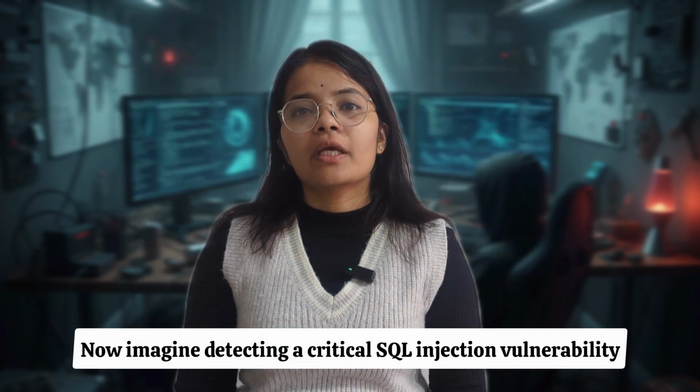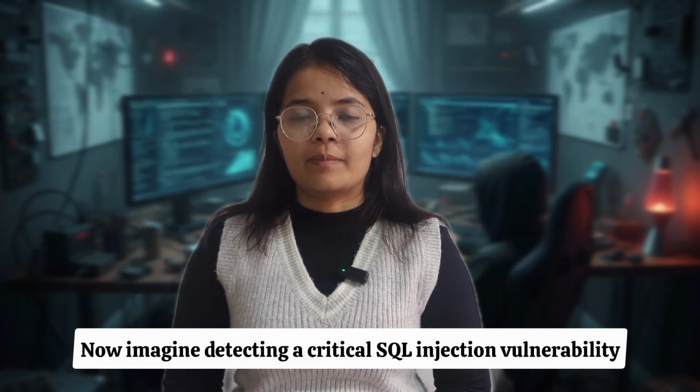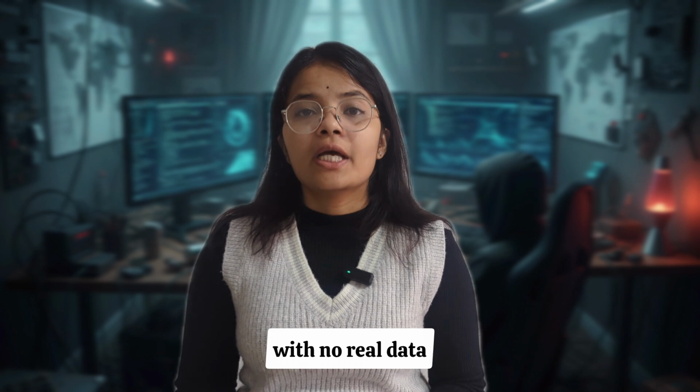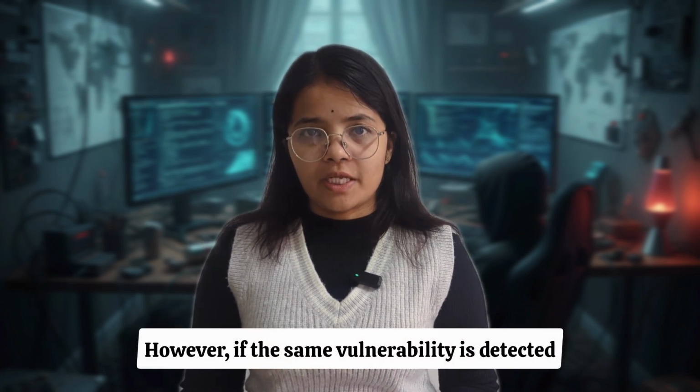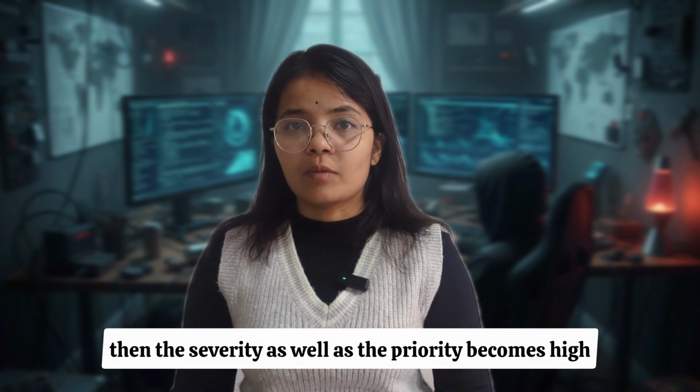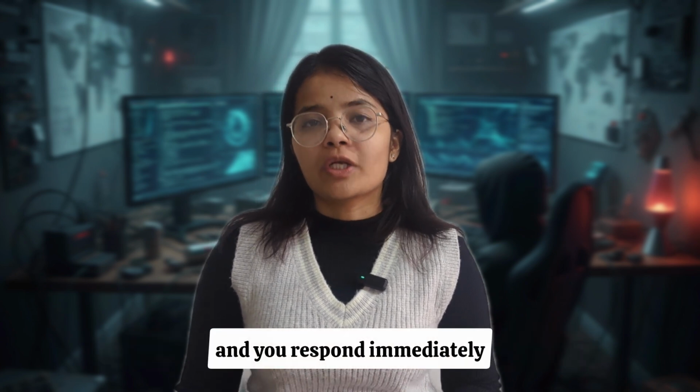Now imagine detecting a critical SQL injection vulnerability, and that's high severity. But if it is on an isolated development database with no real data, the priority drops to medium. However, if the same vulnerability is detected on your customer payment portal, then the severity as well as the priority becomes high, and you respond immediately.